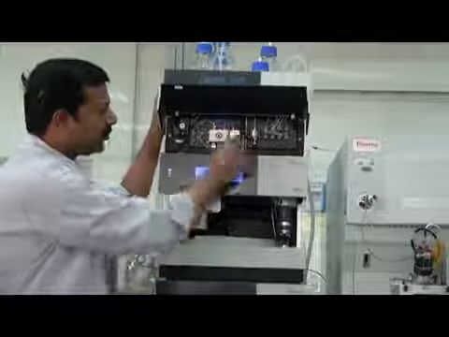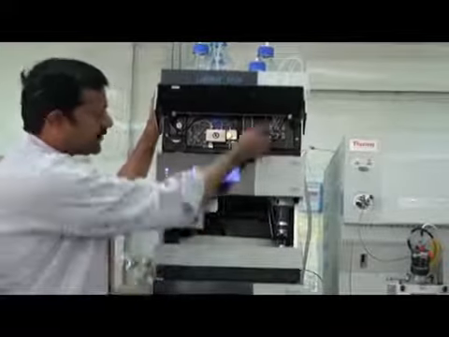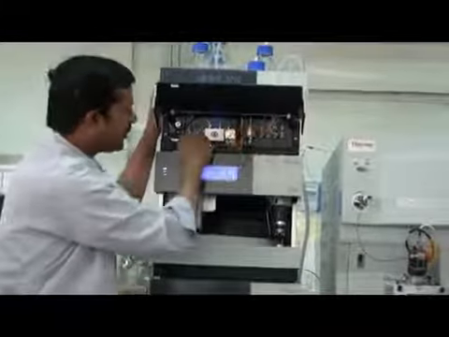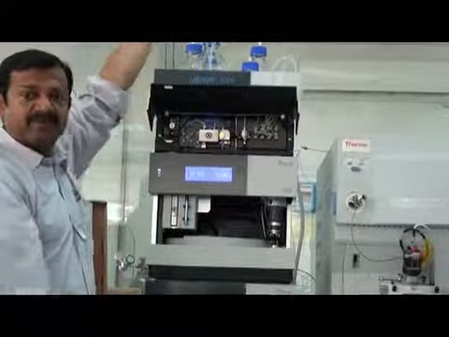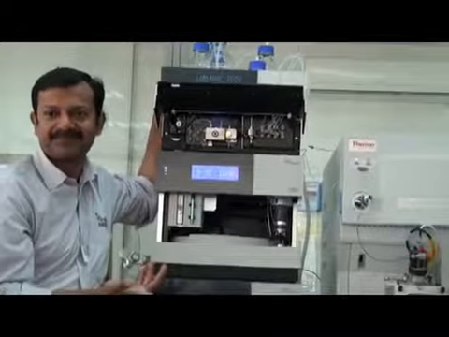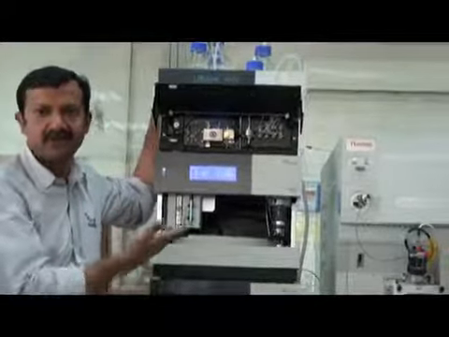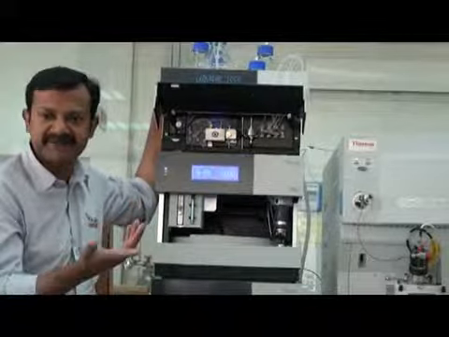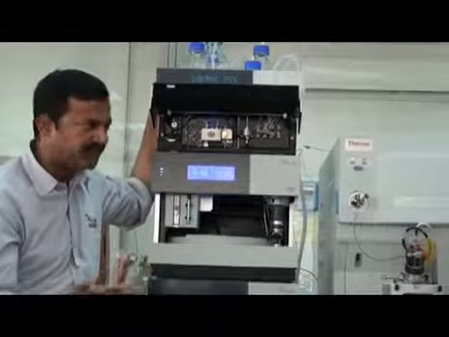So this is used directly from here after the degasser, and the other connection you can use to wash your column. Line D, you can use it to wash your column, or if you want to use it as a mobile phase, you can run it as a mobile phase.